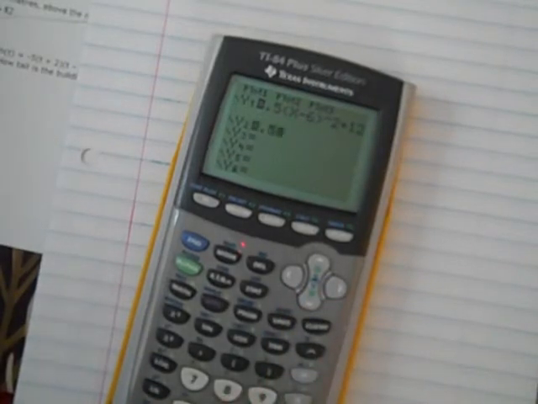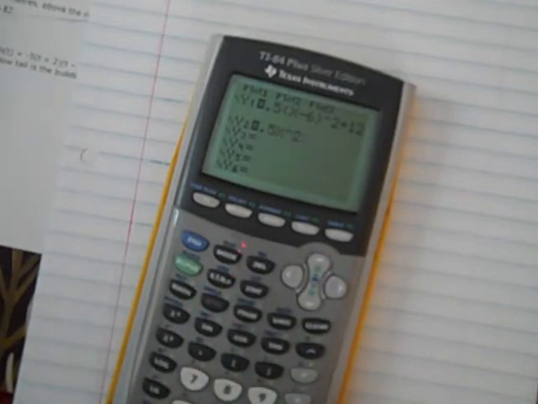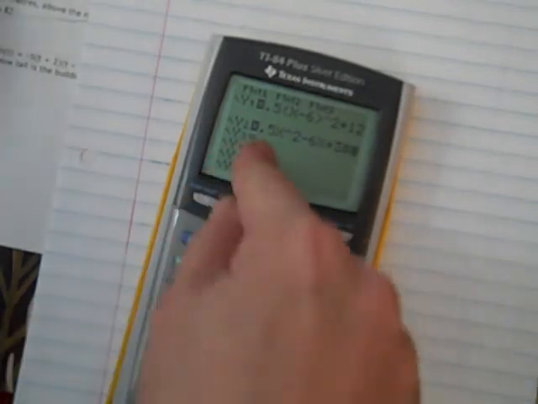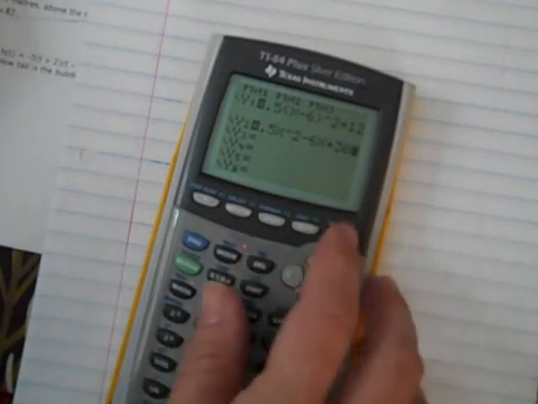I'm using 0.5 instead of the half, x to the second power. I'm using the first pair in number 3. Oh, nuts, messed that all up. X, nope, 0.5x squared. Try it again. Minus 6x plus 30. Just double check that I entered these two equations in right. Plus 12. I'm going to hit graph.